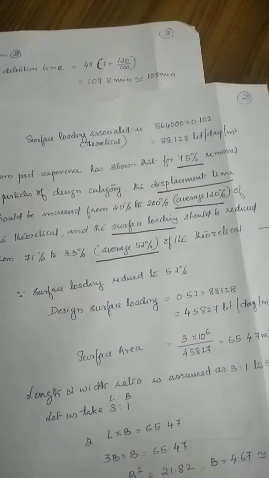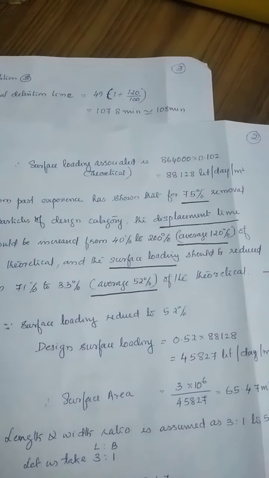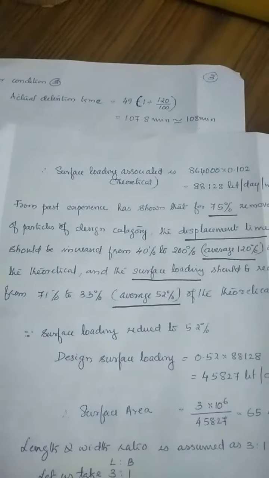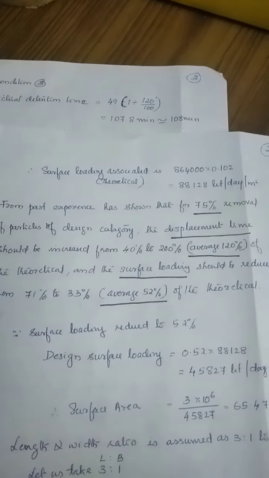For design category the detention time should be increased from 40% to 200%. We can find it out only from experiments, but here for design purposes we take its average, that is 120% of the theoretical.